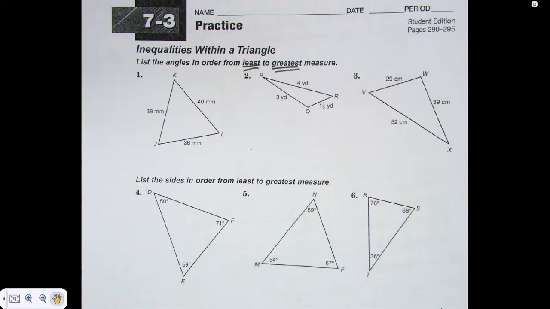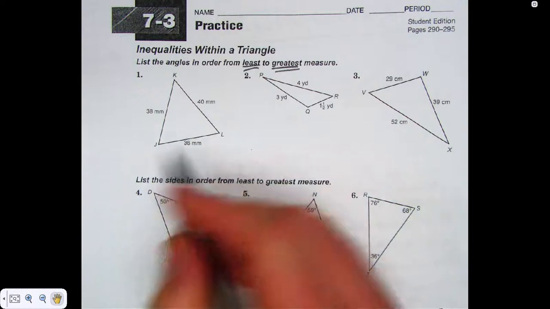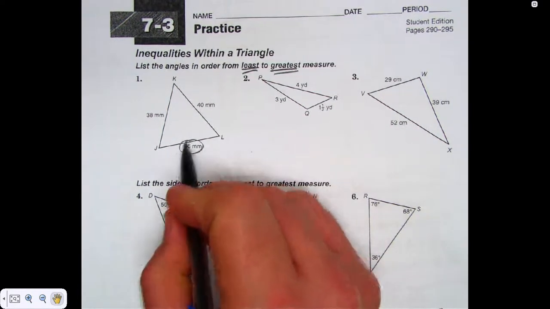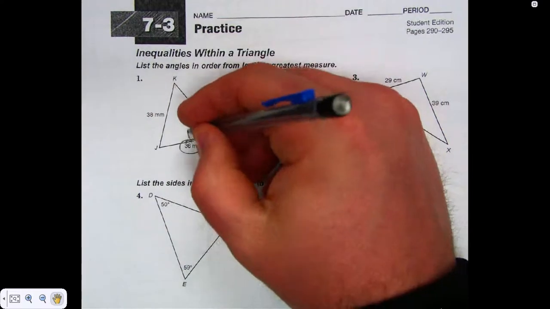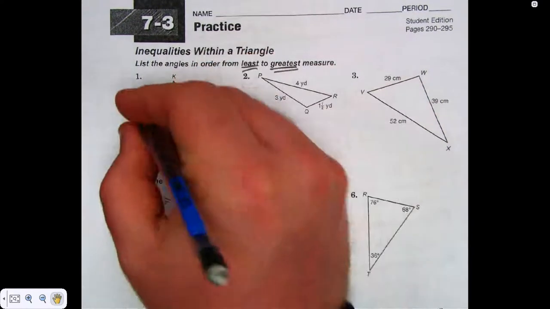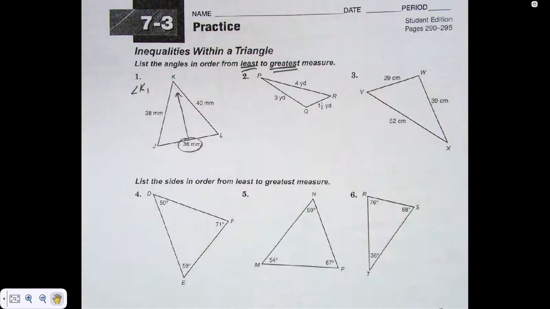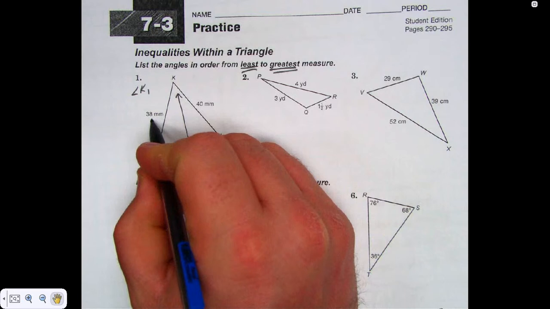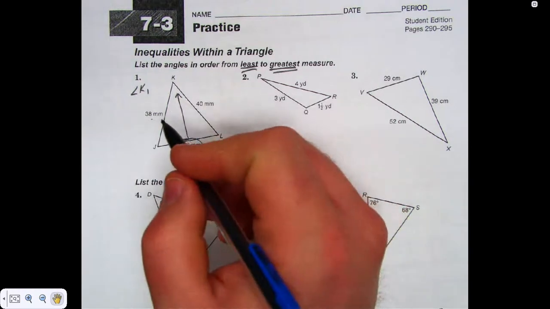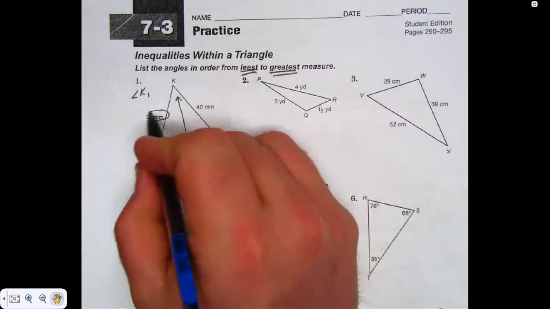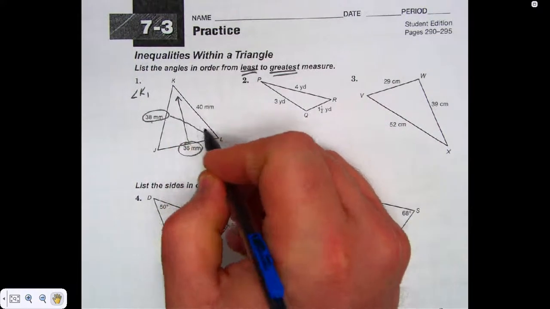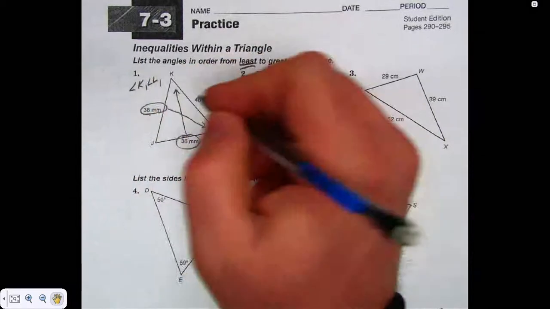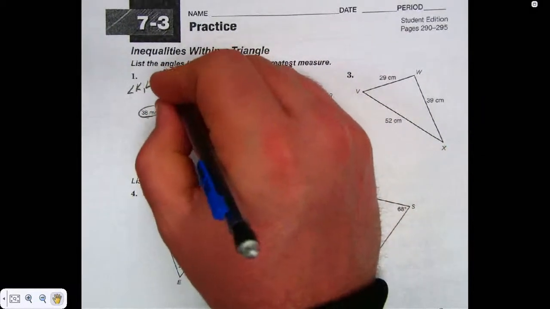What do I need to find? The smallest what? To find the smallest angle, I need to find the smallest side, which is what? 36 millimeters. All I have to do is look and see which angle's holding that side, and that's what? Angle K. Well, then what's the next smallest side? Tell me. 38. What's holding that side? So angle L. And you have to put angle L. And then what's the largest? Everybody see how to do that?